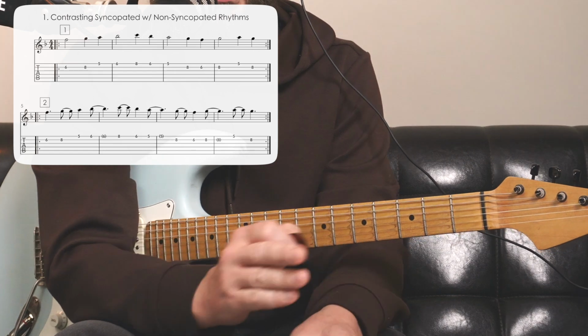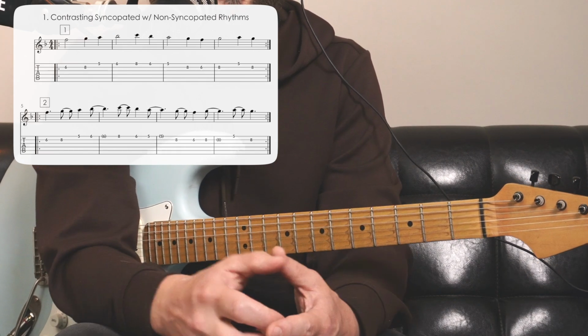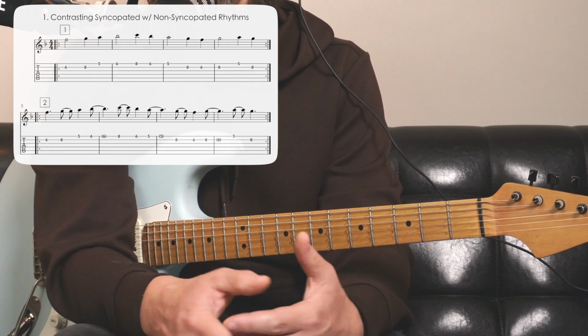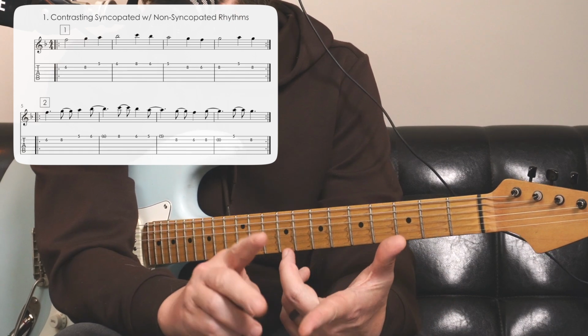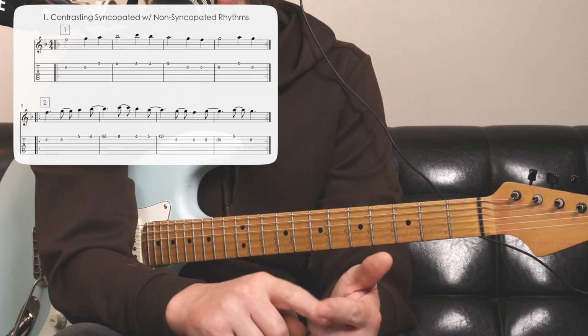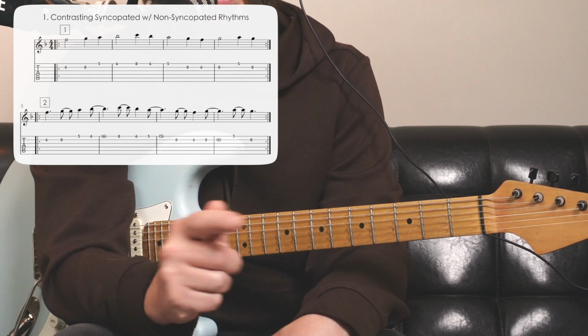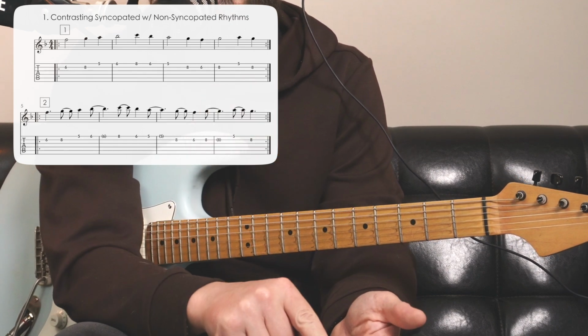In example 2, you've got a quarter note with a dot, which, in case you're not familiar, that means that you're going to hold that quarter note for the length of 1 quarter note plus an eighth note. So that'd be 1, 2. Then your next note is going to come in on the and of 2.